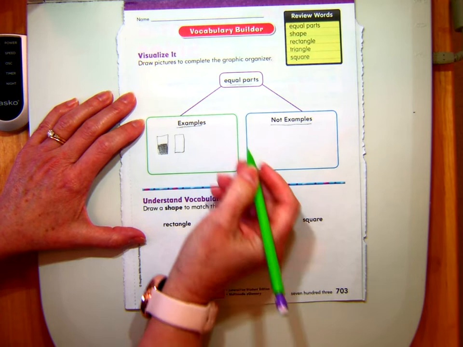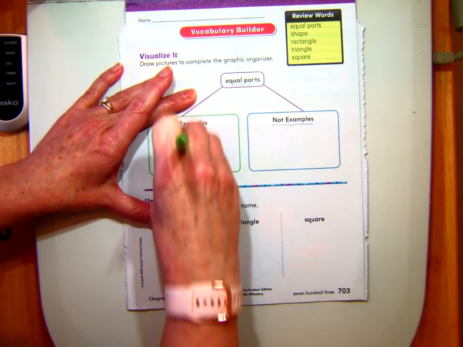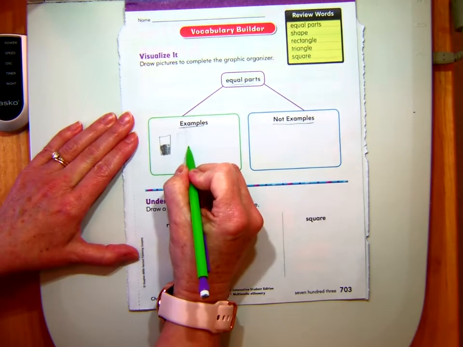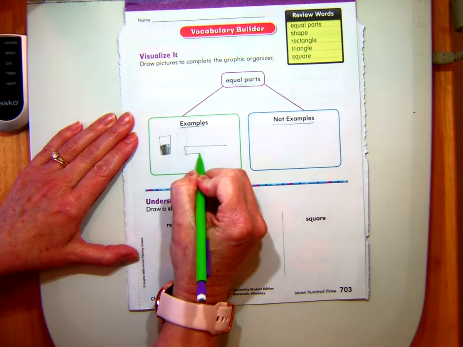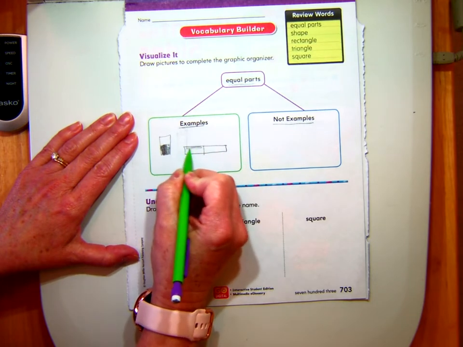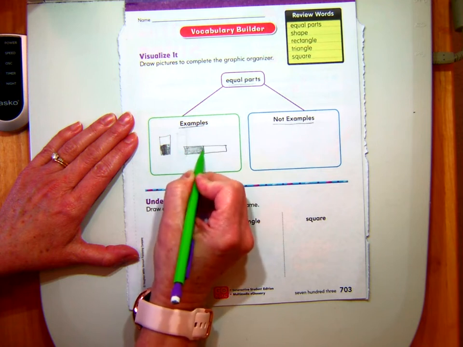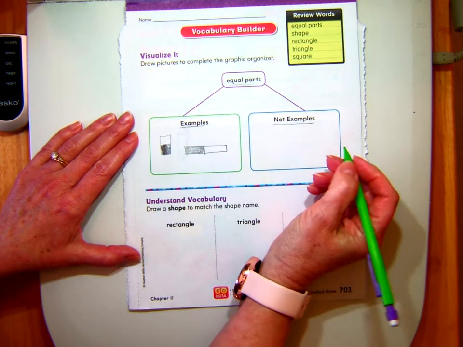What about if I draw a different shape? What if I draw a candy bar? And I say, all right, I'm going to give you half. So this is the half I'm going to give you, and then I have the other half that's an equal part. Now over here we're going to do a non-example.